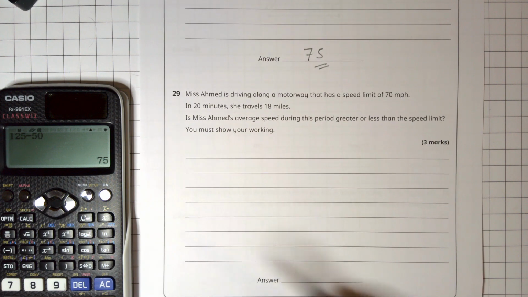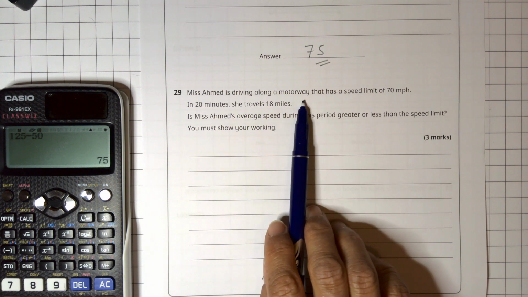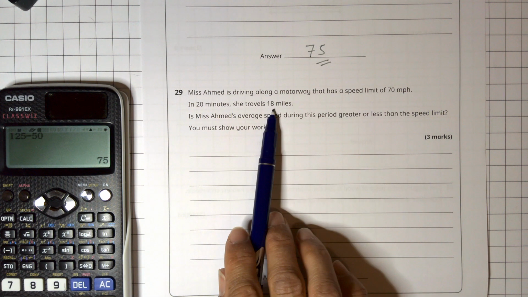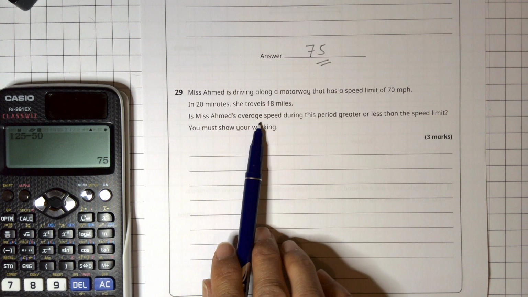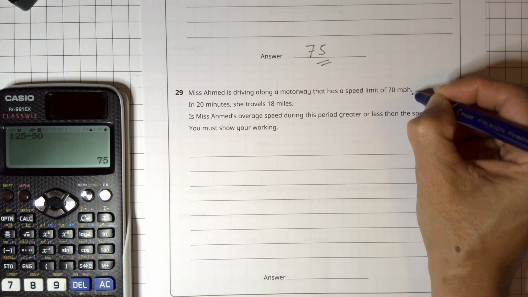Question 29. Miss Ahmed is driving along a motorway that has a speed limit of 70 miles per hour. So in 1 hour, you're not meant to go more than 70 miles. In 20 minutes, she travels 18 miles. Is her average speed during this period greater or less than the speed limit? Show your workings. So what I'm going to do is basically, this is in an hour, okay? And an hour is 60 minutes.